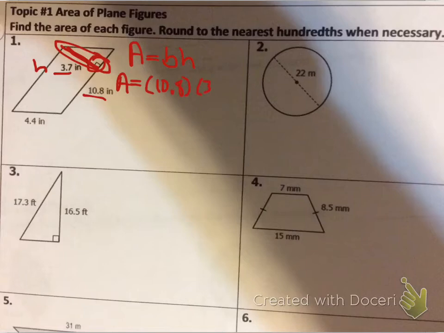So if I say 10.8 times 3.7, I should get an answer of 39.96 rounded to the nearest hundredth. So this area is 39.96 inches squared, or square inches. We'll try to make sure that the answers appear something like that. If I'm going to do this multiple choice, I'm not quite sure yet. We'll see.